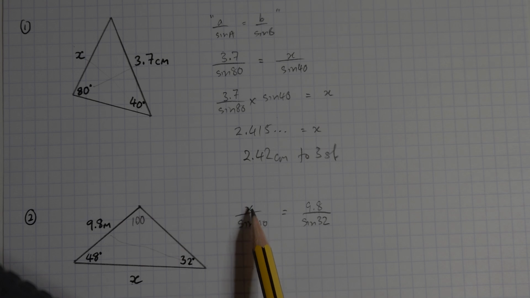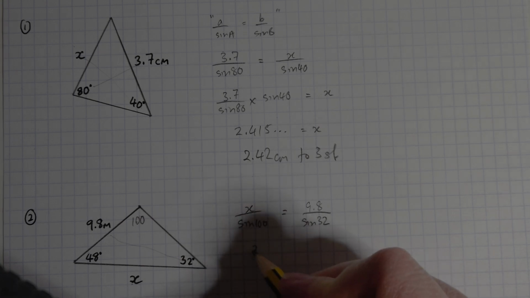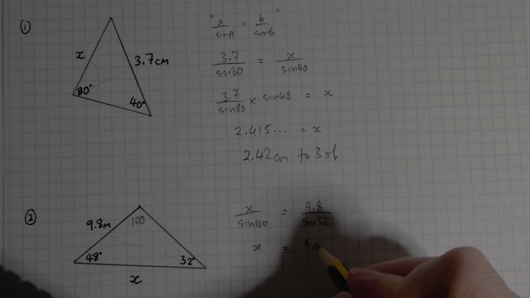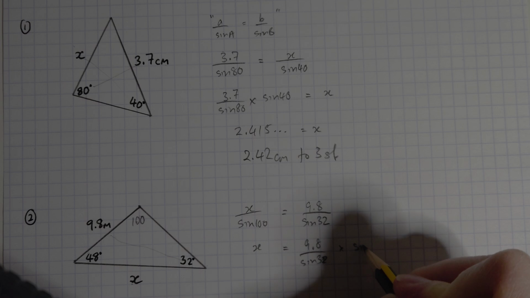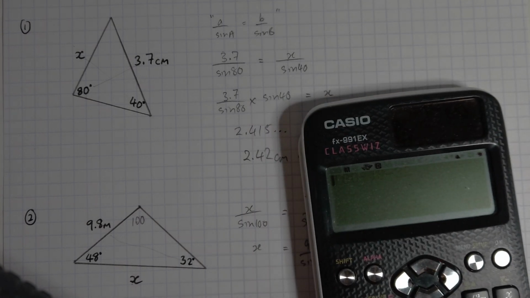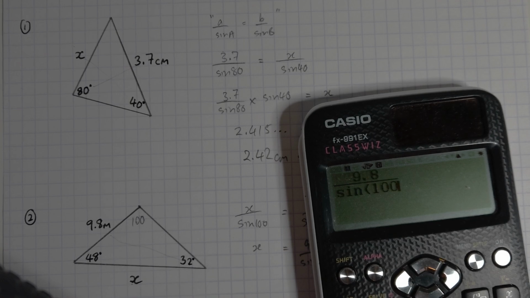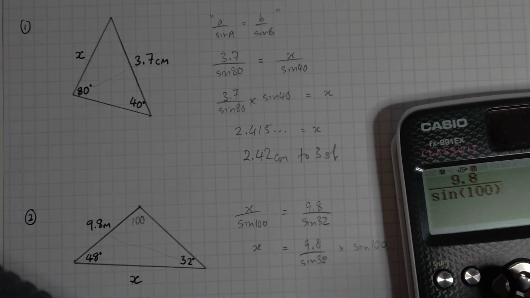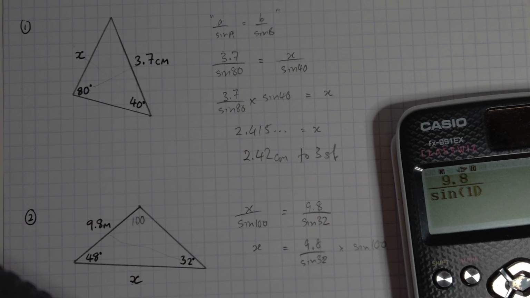To get x on its own, well, at the moment it's divided by sine 100, so let's multiply both sides by sine 100. And then just type it straight in. So that's fraction button 9.8 all over sine 100. You must close the brackets. Oh, sorry, sine 32 on the bottom, wasn't it? My bad.